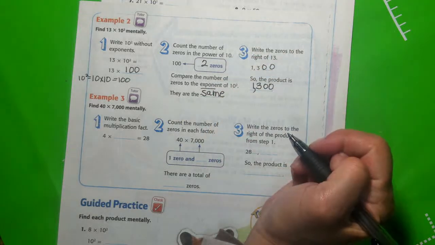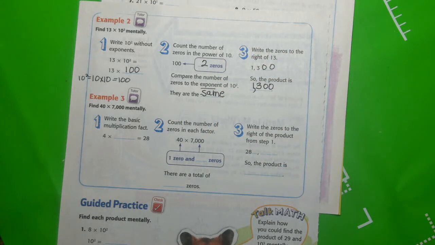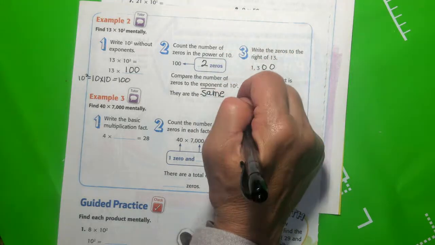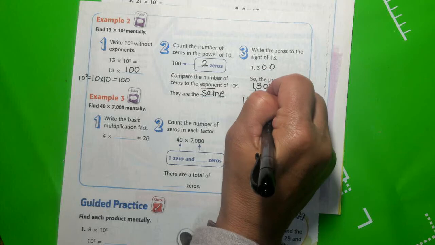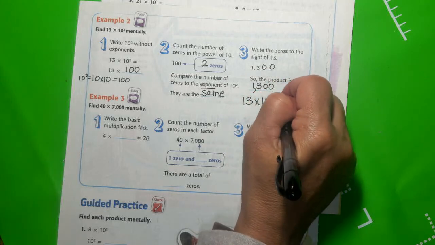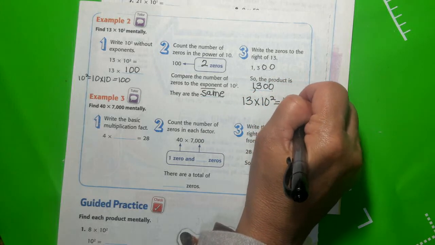So let's put the multiplication all together so we can see it. We're going to have 13 times 10 to the second power equals 1,300.